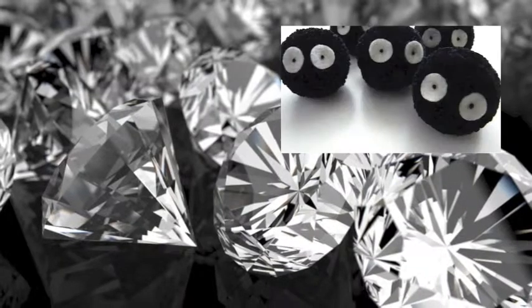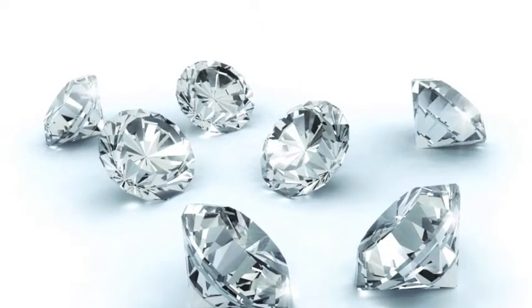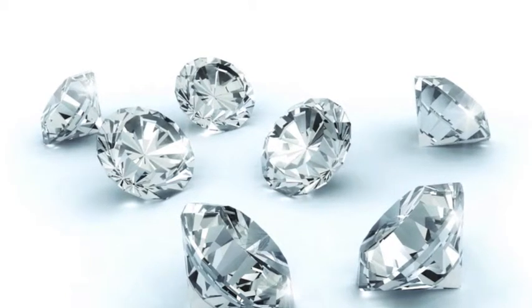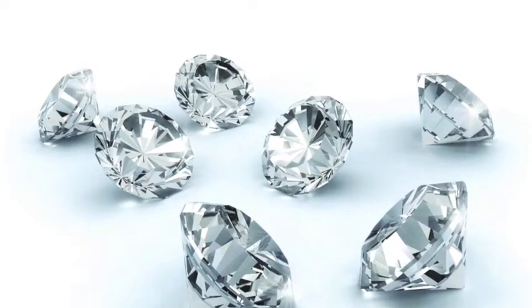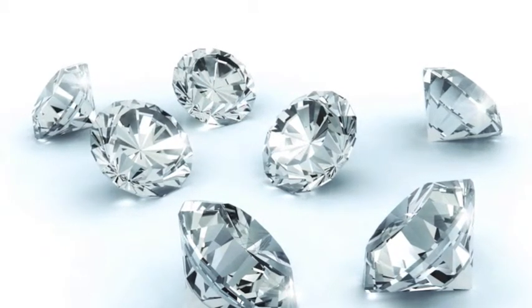Diamonds and soot are both made from the same element. Why is this, you may ask? Well, they are both made from carbon, but they are different forms of carbon. Diamonds are a harder, more compressed form.